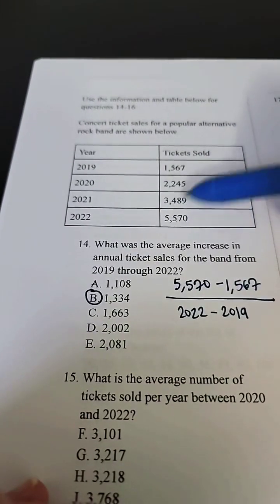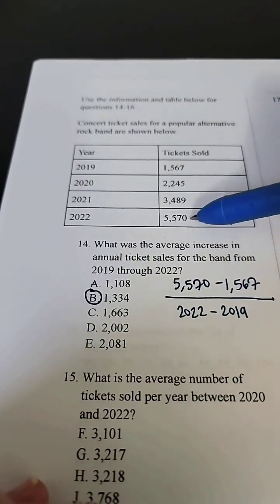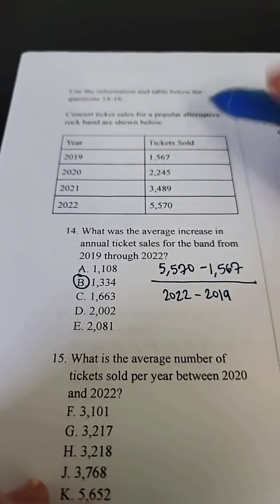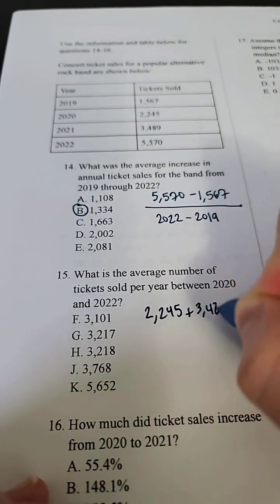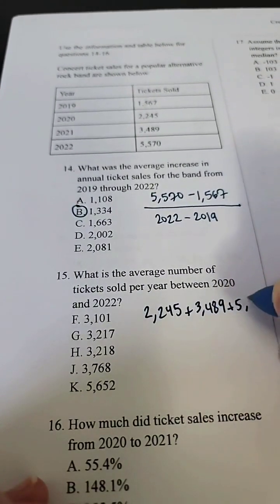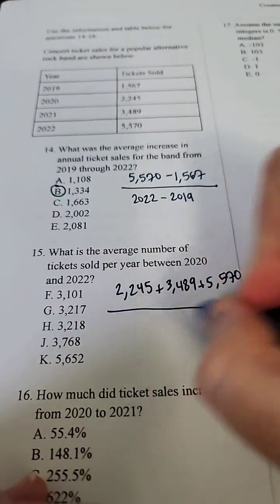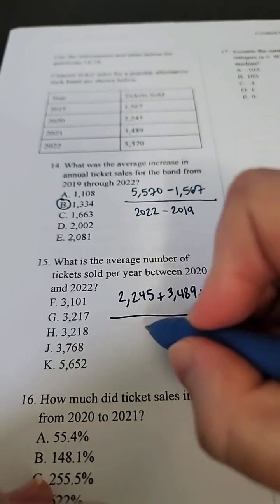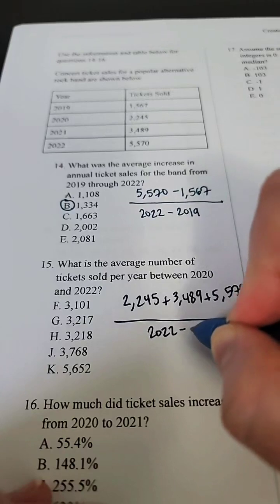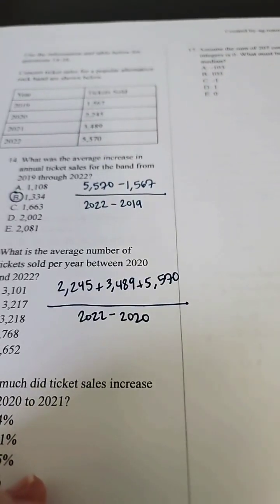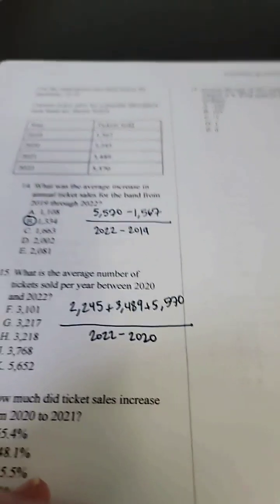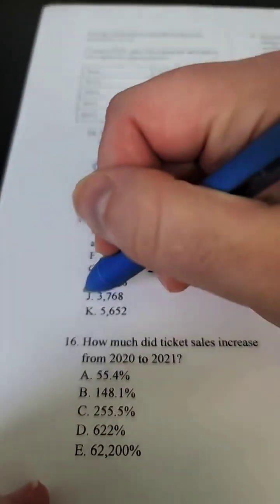We're finding the average, so we're just going to add these all up right over here: 2,245 plus 3,489 plus 5,570, over the number of years we're talking about, 2020 to 2022. We're going to plug that into our calculator, and when we do, we get that it is J.